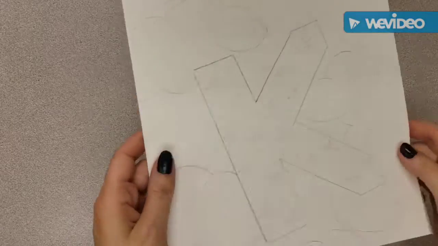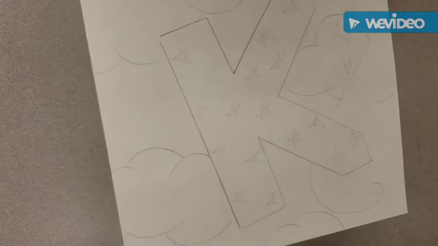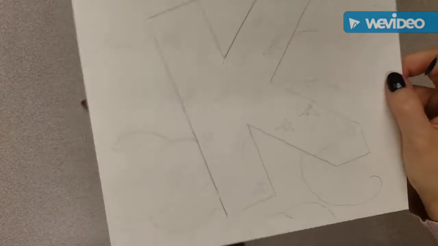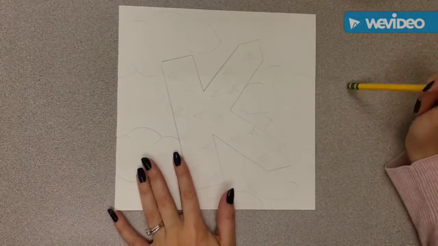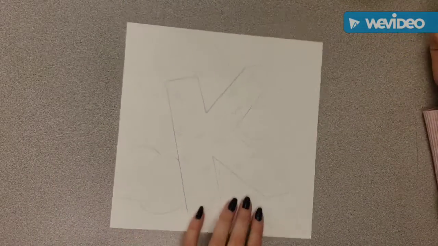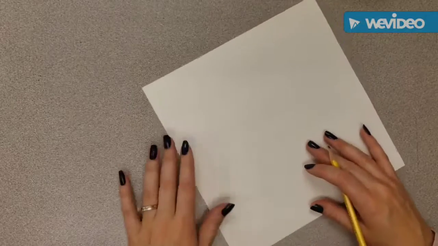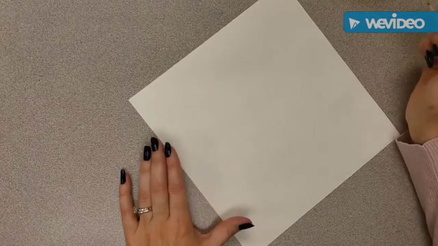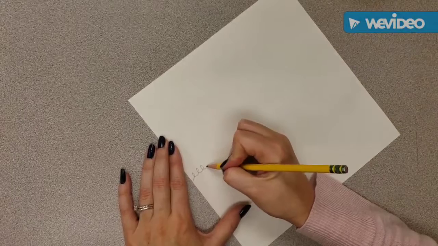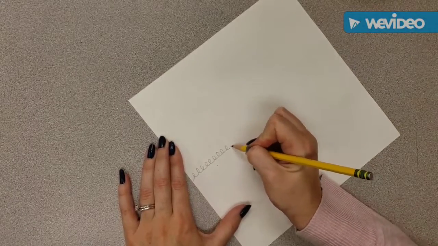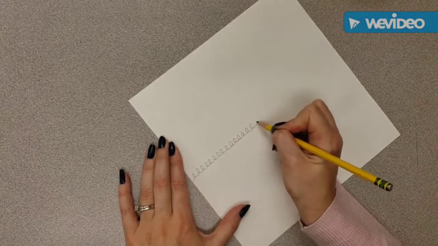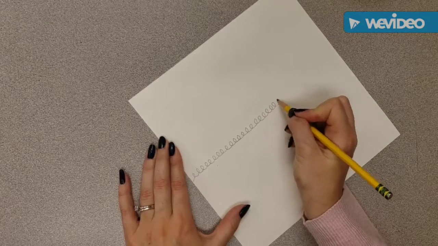Okay, boys and girls, I used a cloud pattern for my background and I put a star pattern in my letter K. The one thing I want to tell you about the patterns you choose is some people like to do very intricate patterns or complicated patterns, kind of like this, where it's something very small and it takes a very long time to do.